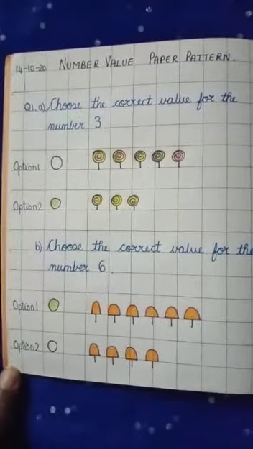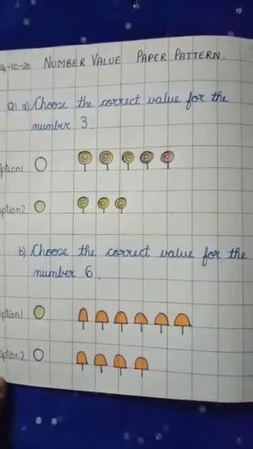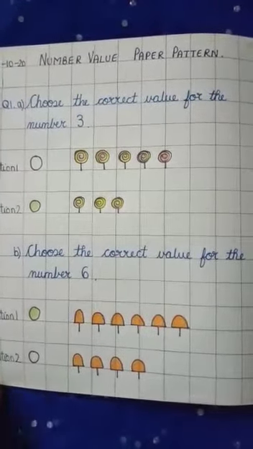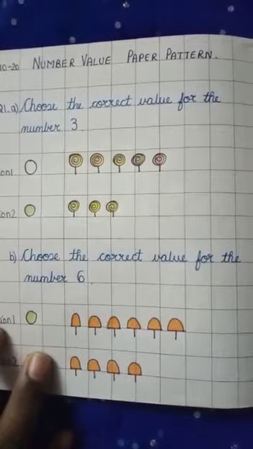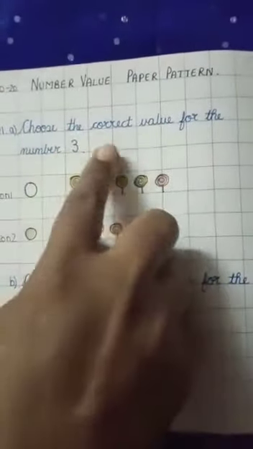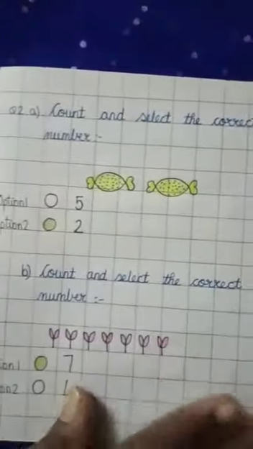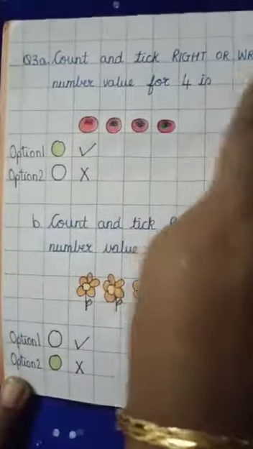Children, last class we had done the number value paper pattern, okay? And I had shown you different questions that will be asked for the exam. And this is the paper pattern of the number value paper, okay? Now these are the different questions that we had seen. The first one was choose the correct value for the number, okay? Next one was count and select the correct number. Third one, count and tick right or wrong the number value for numbers here, okay, different numbers. Next one was match the value to the numbers.